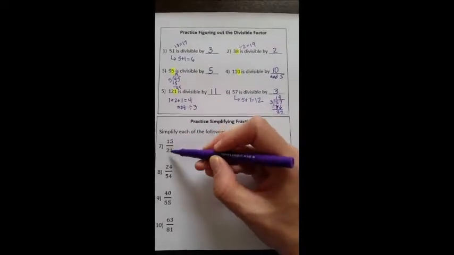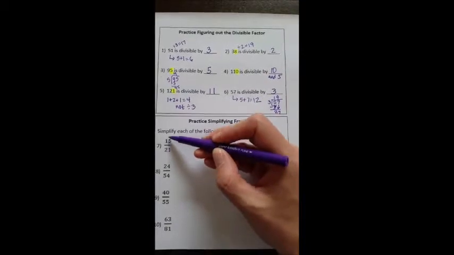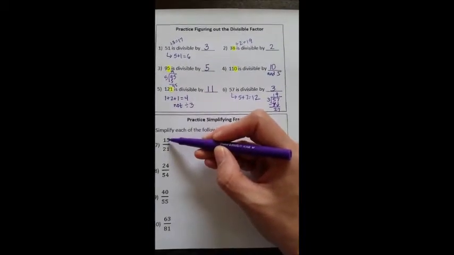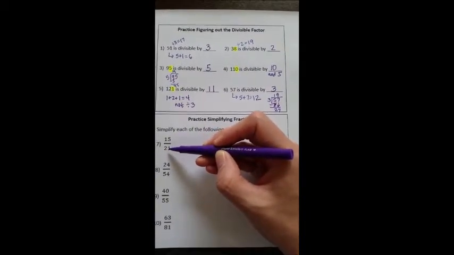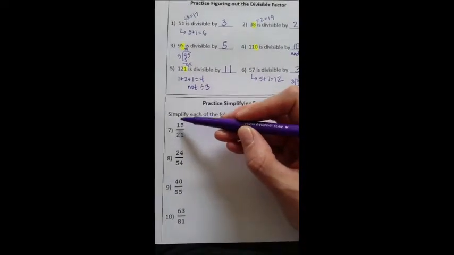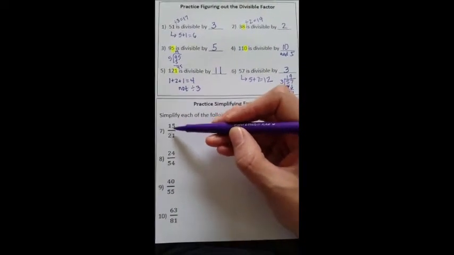So looking at both these numbers, so not even, they don't end in an even number. One is divisible by 5, but the other is not. They have to both be divisible by the same thing, so you can't divide by 5. They don't both end in 0.